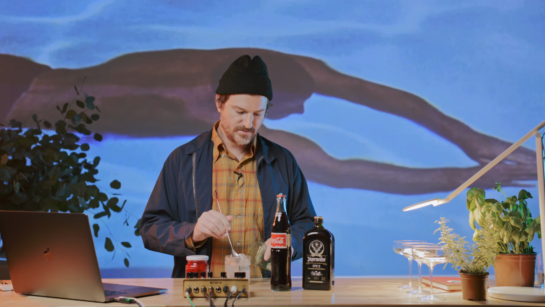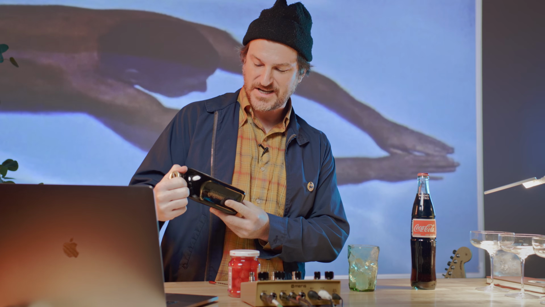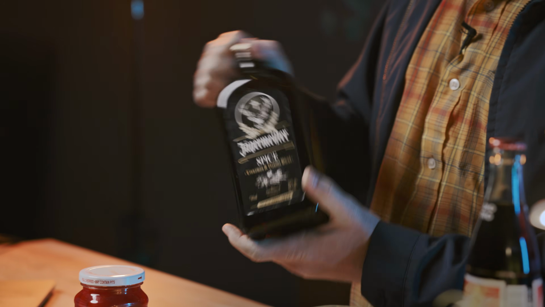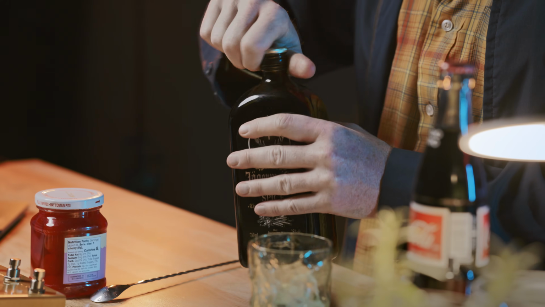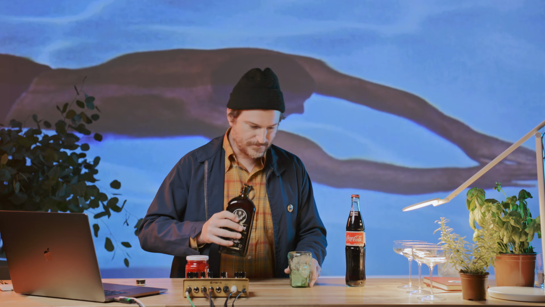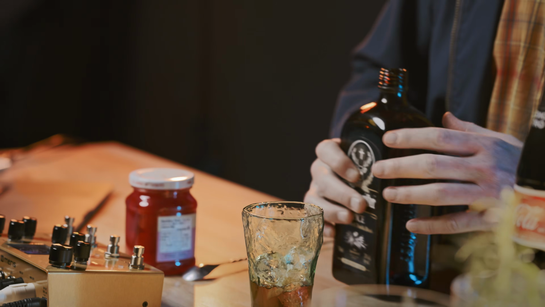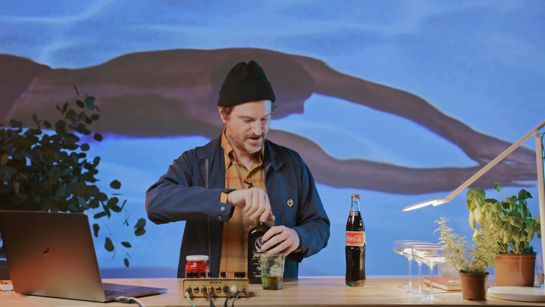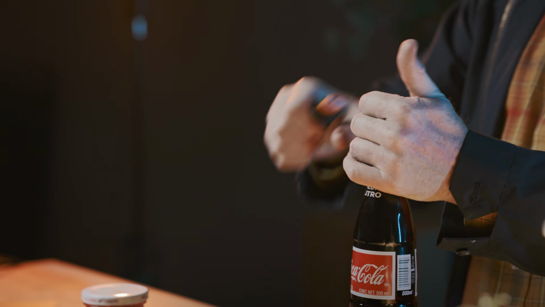Start with some ice. Crack open this fresh Jaeger Spice, cinnamon and vanilla blend. You can't just get this in any liquor store, folks. You gotta find this. We'll go here. Two fingers, well, maybe one finger, maybe 1.5 fingers for our Jaeger Spice. Mexican Coke, of course. Cane sugar.